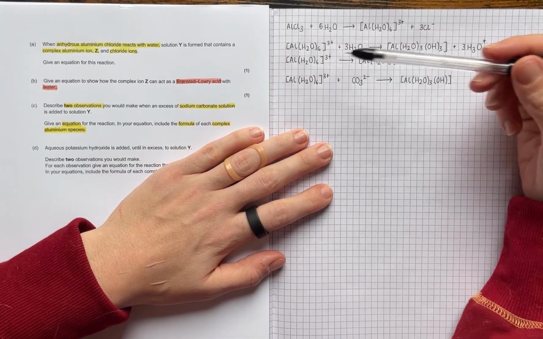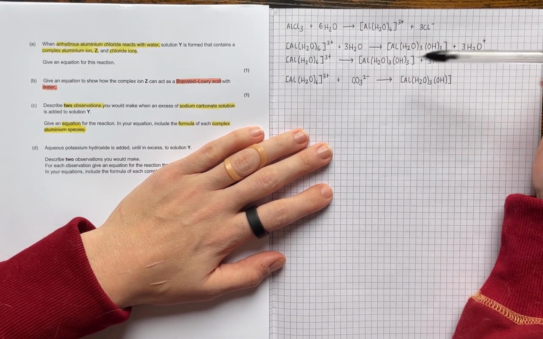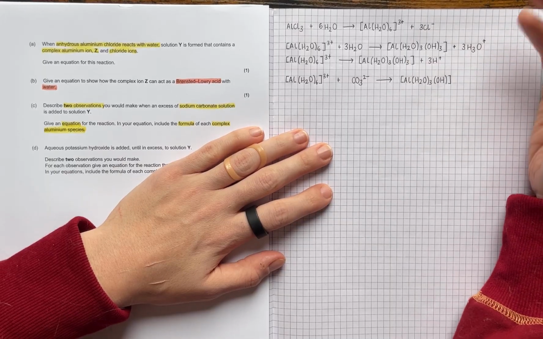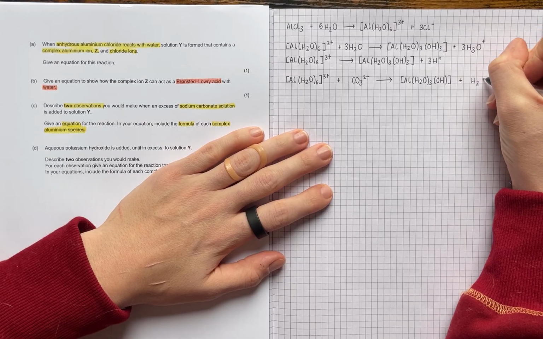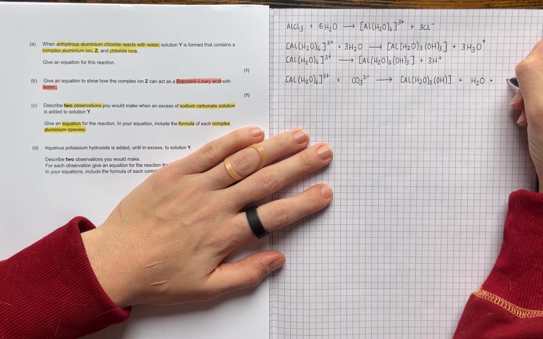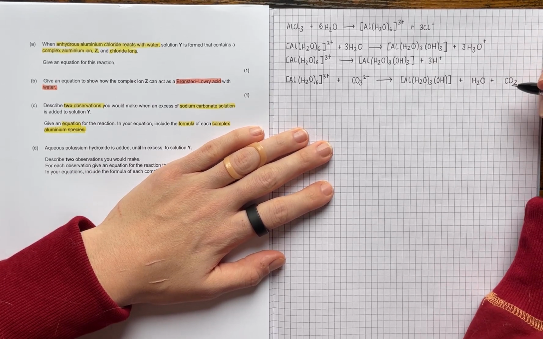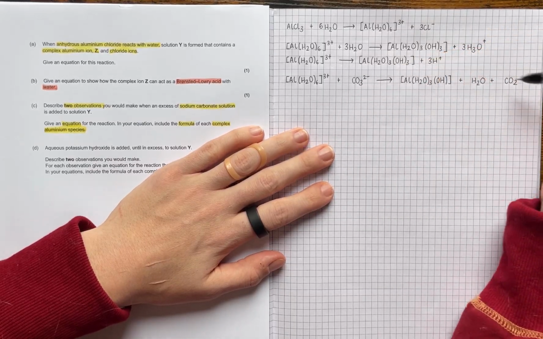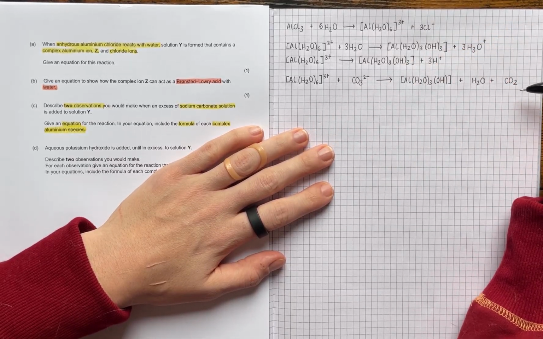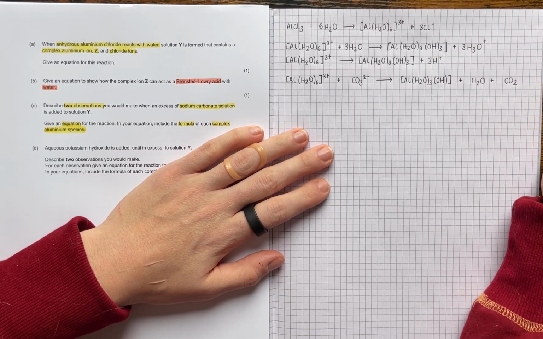And then the protons that come off of there, rather than like here where the water just gained those 3 protons, the protons will react with these carbonate ions, so that will then give us H2O and CO2. And the CO2 is where our second observation comes from, which is our effervescence. Now, I would not particularly want you to learn that off by heart. Obviously you can. Understanding where it comes from will certainly help with remembering it, of course.